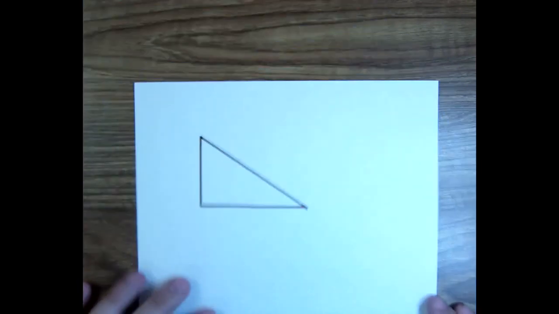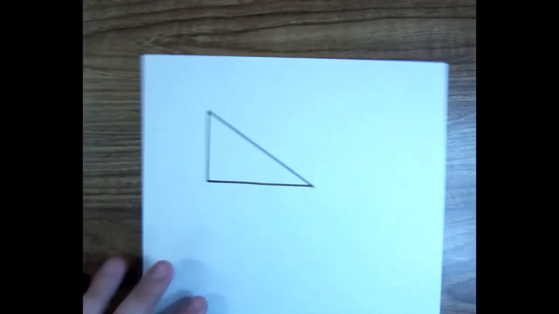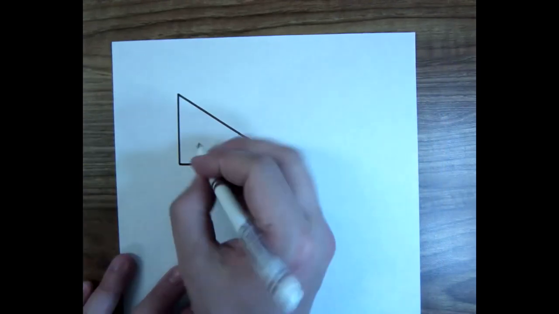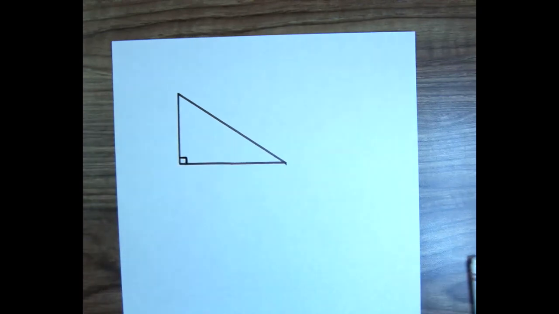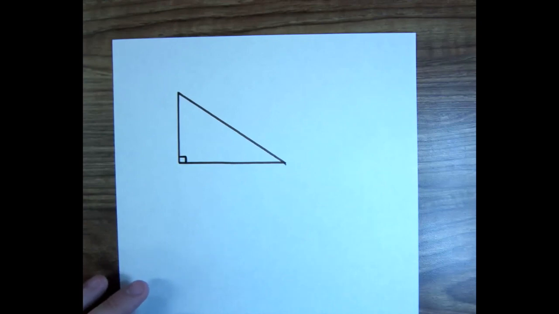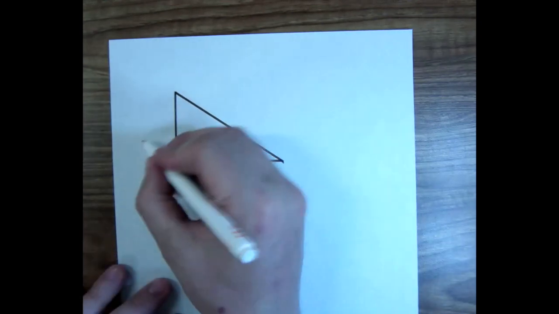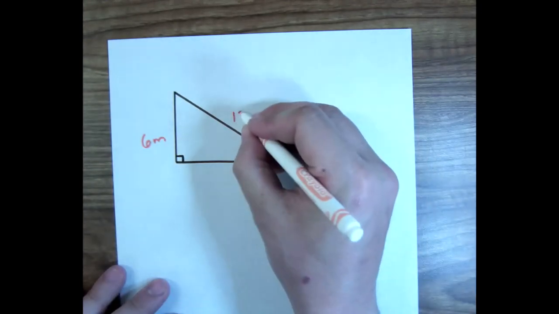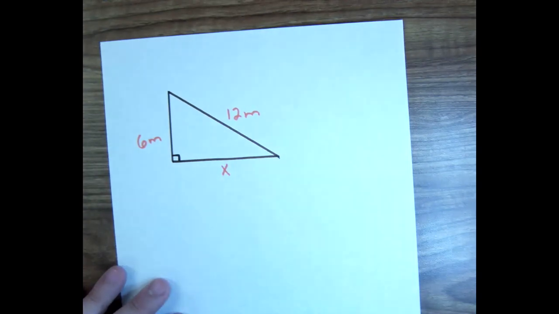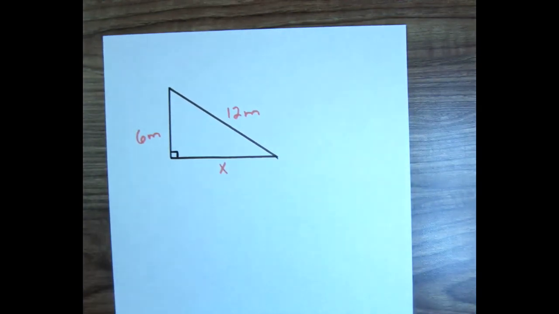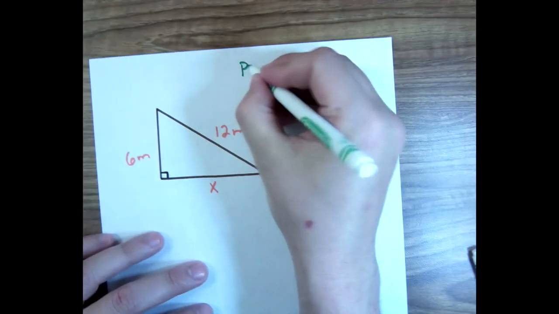Now this shape, kids, is called a triangle. And when I put this little mark here, that is a right triangle. And let me go ahead and give you some sides of this triangle. Let's say that this side is 6 meters long, and that this diagonal side is 12 meters long, and I have no idea how big that side is. How could I figure it out? Yeah, your old pal Pythagoras.